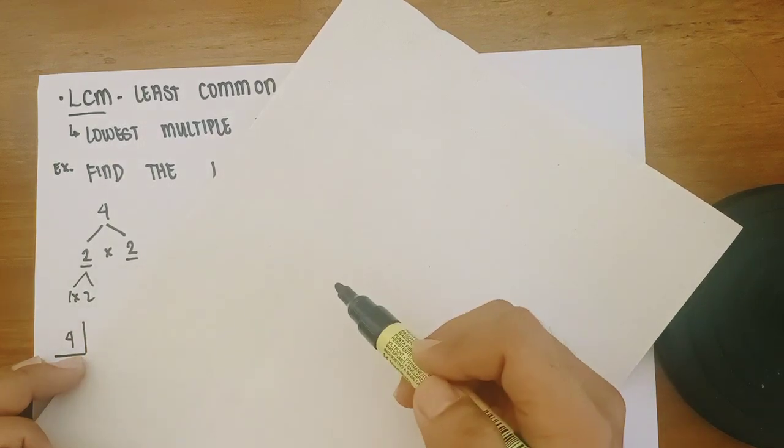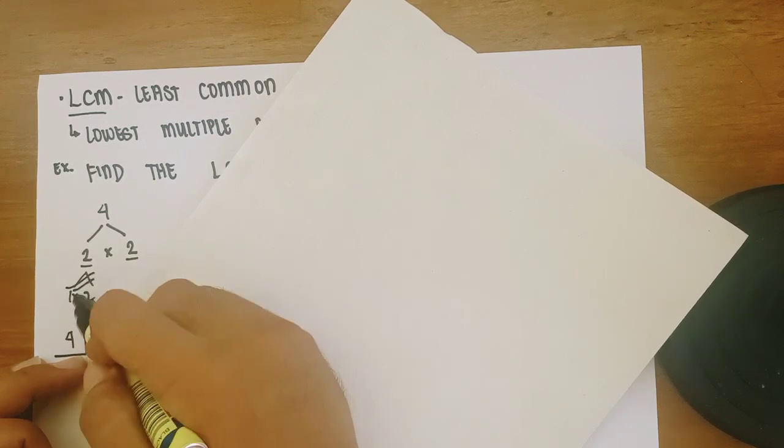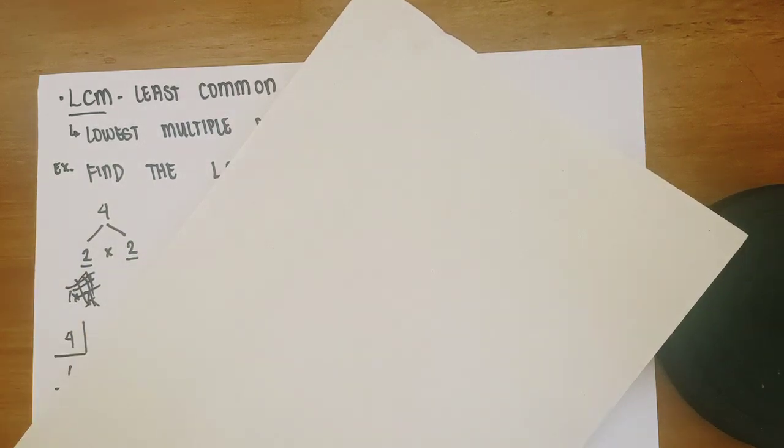But it's useless, because we would branch out the 2 again. So, we stop at 2 times 2.